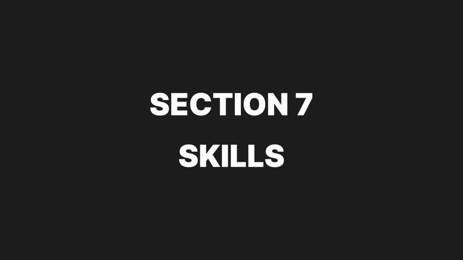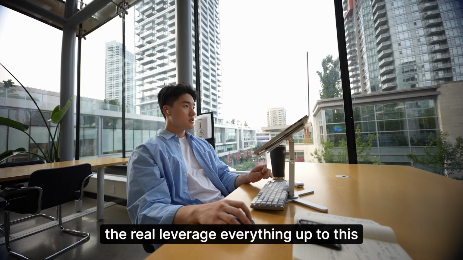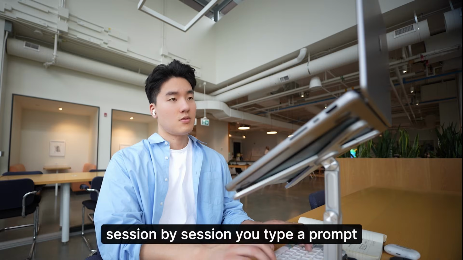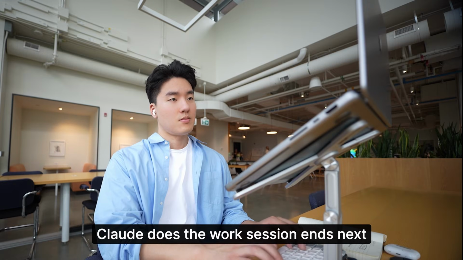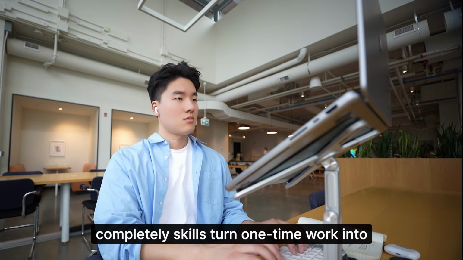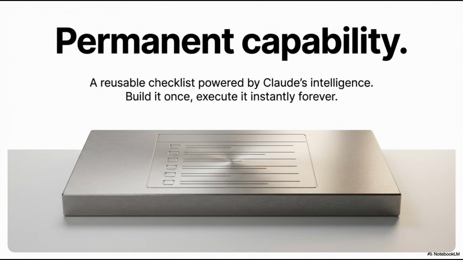Section 7, skills. Now we get to the real leverage. Everything up to this point has been about using Claude Code session by session. You type a prompt, Claude does the work, session ends. Next time you start over. Skills change that completely. Skills turn one-time work into permanent capability.